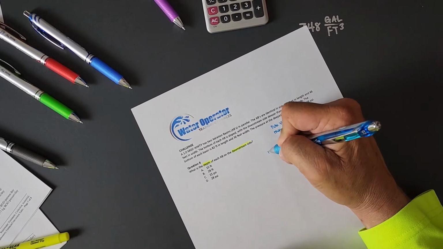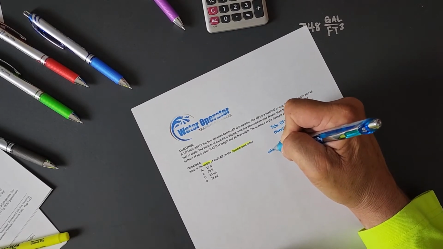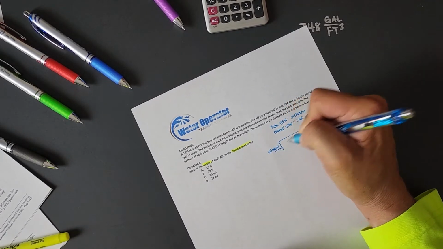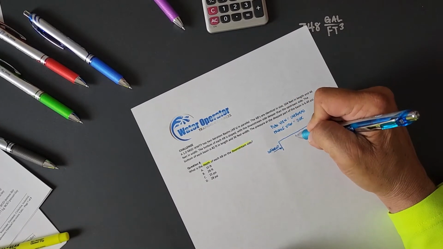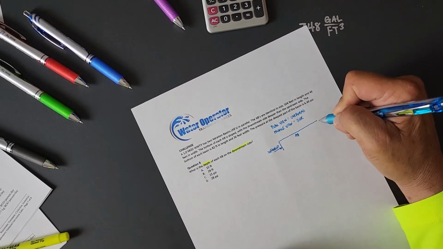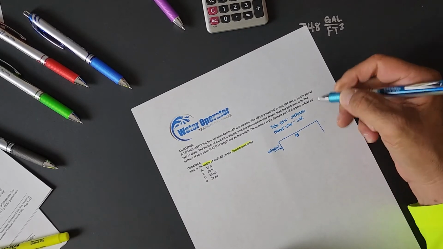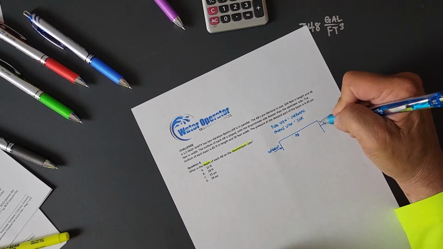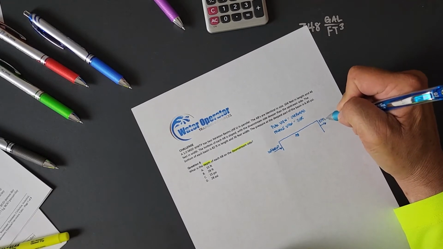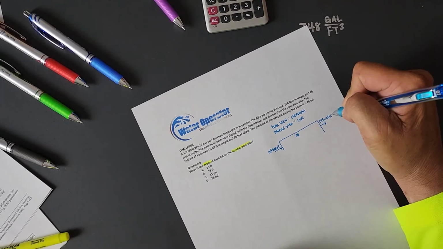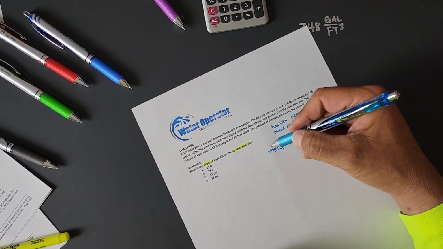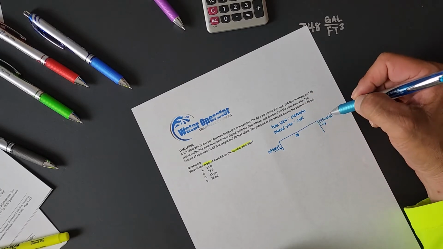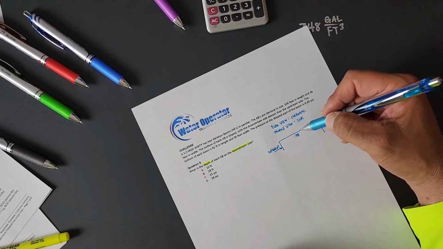This is the influent side, where the water enters the plant. This is the aeration basin, and the water leaves this way as effluent. This is the upstream of the AB. This is downstream of the AB.